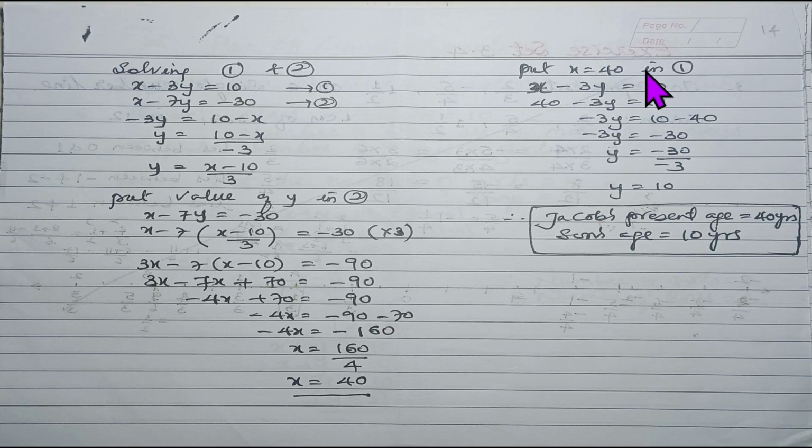Now put x equal to 40 in equation 1, that means x minus 3y equal to 10, 40 minus 3y equal to 10, minus 3y is equal to 10 minus 40, minus 3y is equal to minus 30, y is equal to minus 30 by minus 3, and y is equal to 10. So now we know that the present age of Jacob, which is x, is 40 years, and the present age of son, that is y, is 10 years. So that is how we calculate the examples in the form of statements.